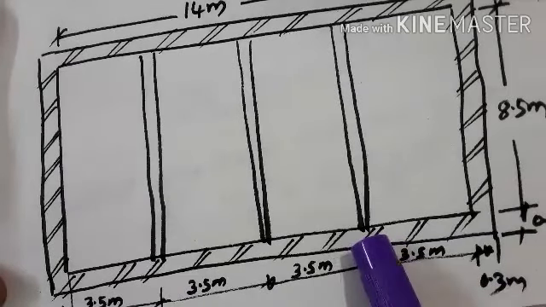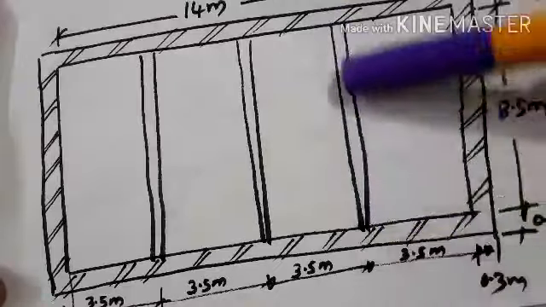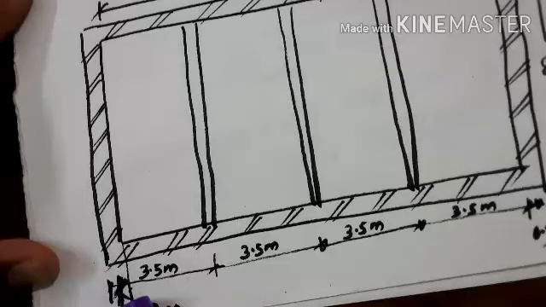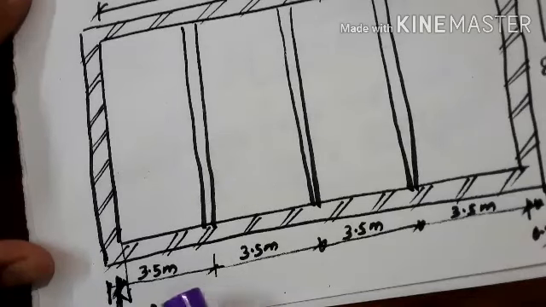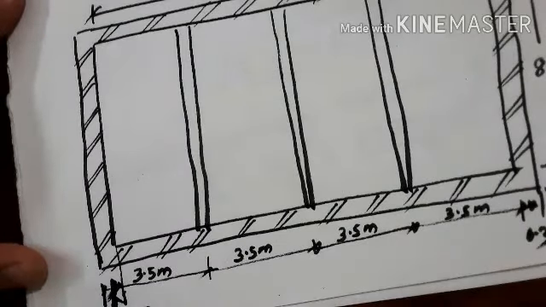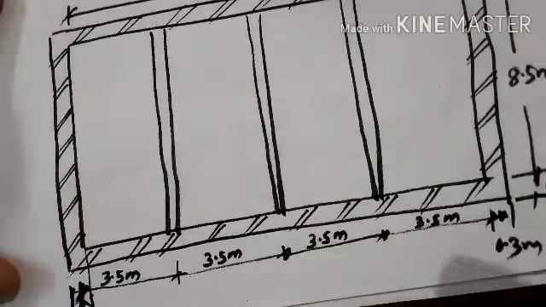The beams are spanning along the shorter span, that is along the 8.5 meter width, and the distance between the beams is given as 3.5 meter. These are 3.5 meter, 3.5 meter, 3.5 meter, and the bearing, that is the support of the wall, is 0.3 meter or 300 millimeter.